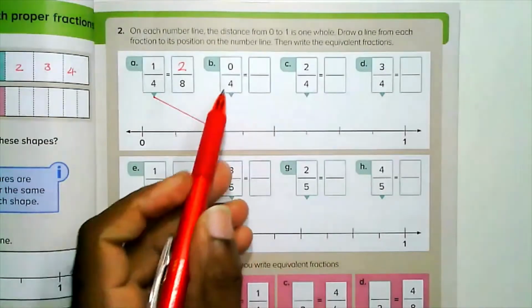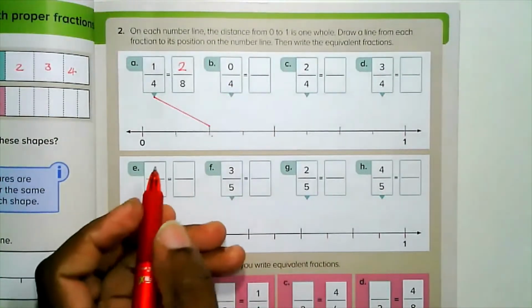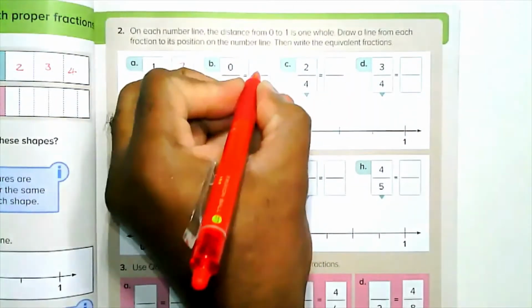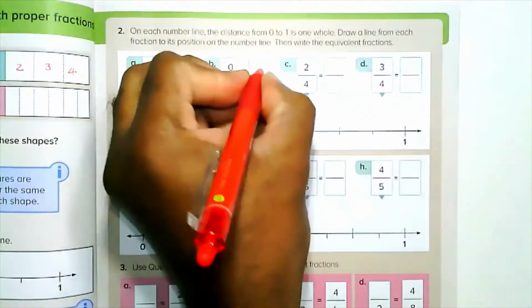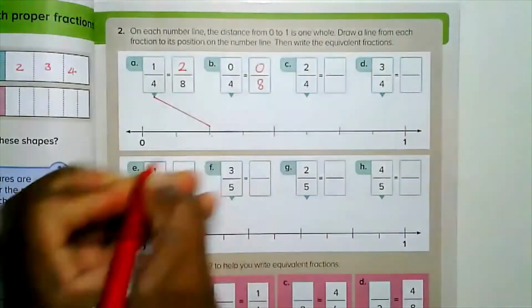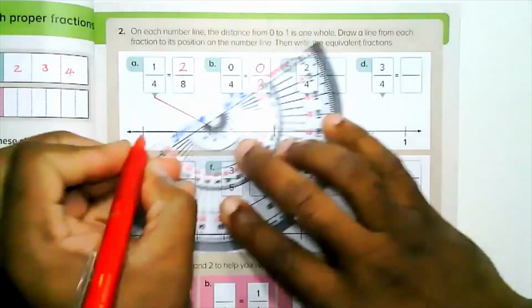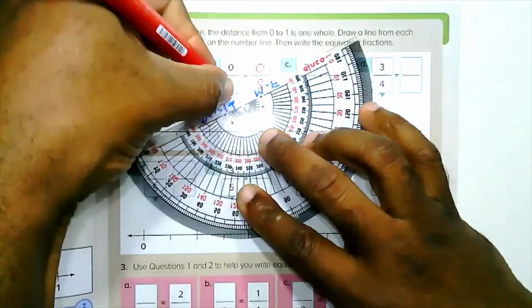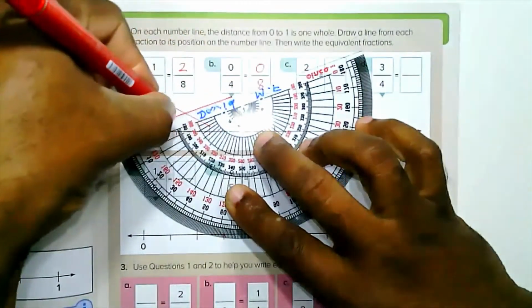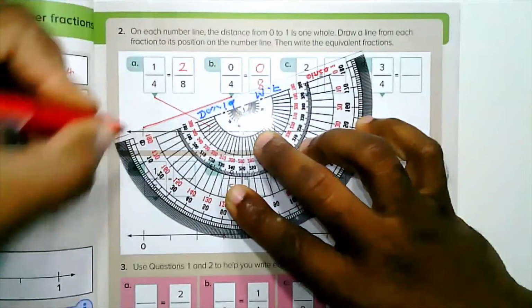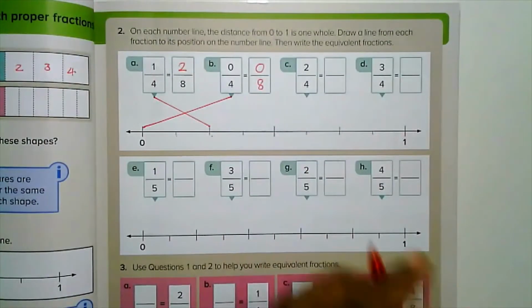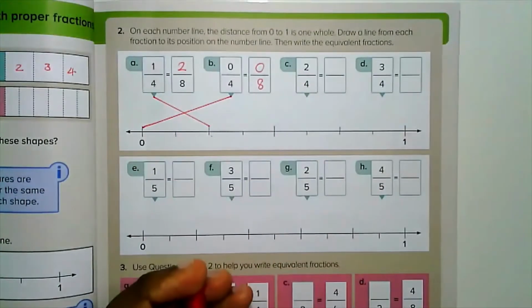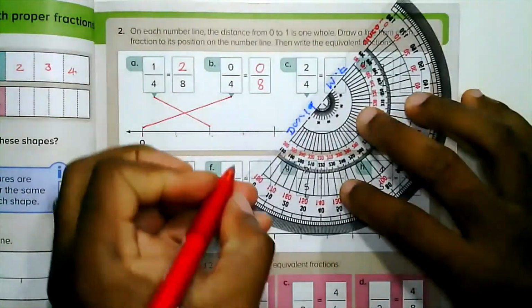Part B, 0/4 is the same as 0/8, which is 0. Part C, 2/4.